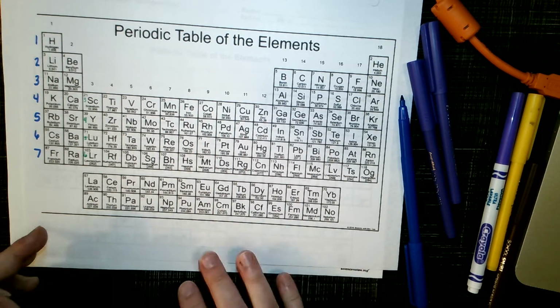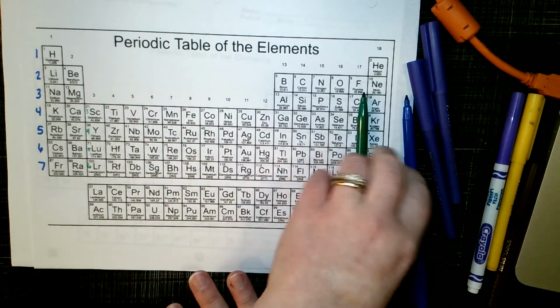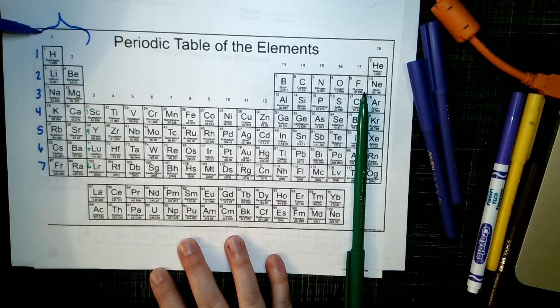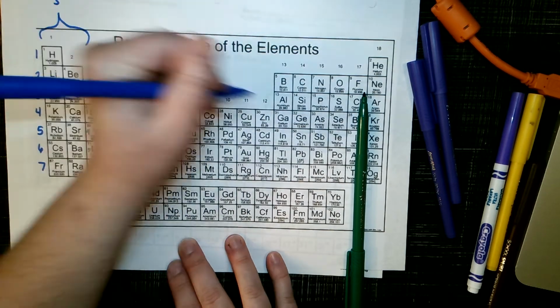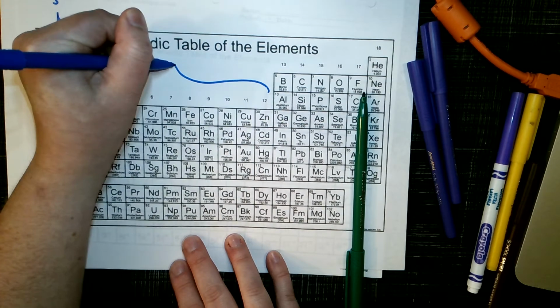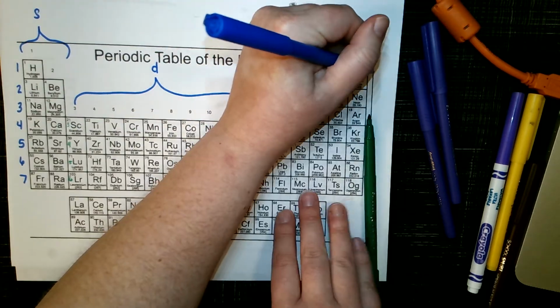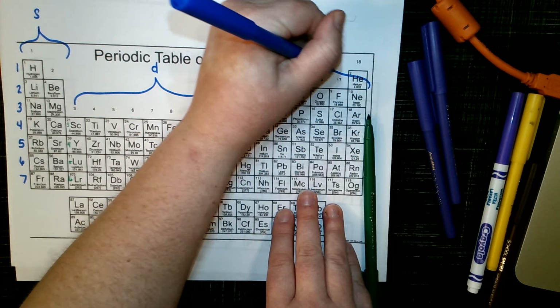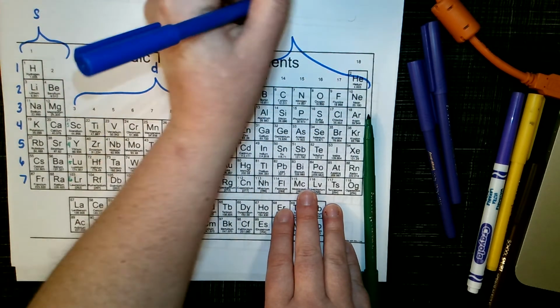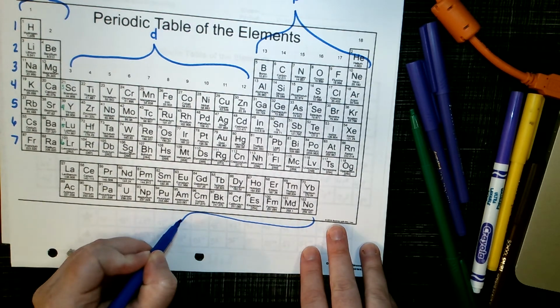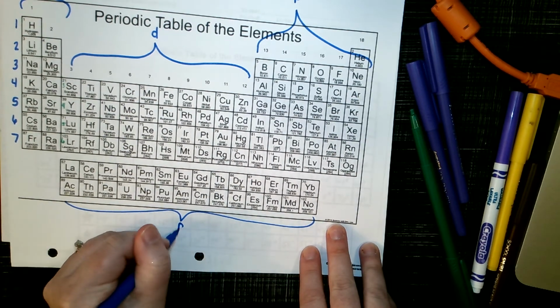The next thing I want to add to our periodic table is our blocks. If we draw a little bracket here, all of this is the S block. This middle region is the D block. Over here, with the exception of helium, is the P block. And down here is the F block.